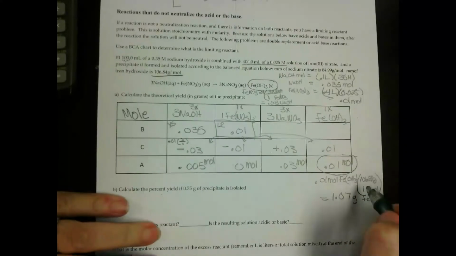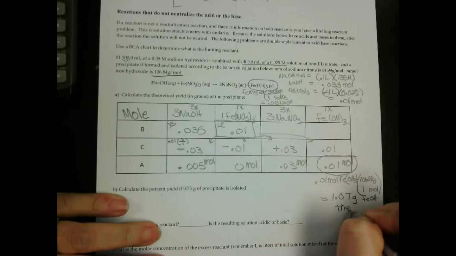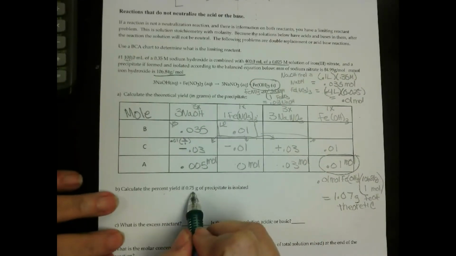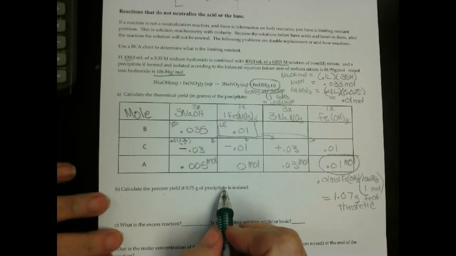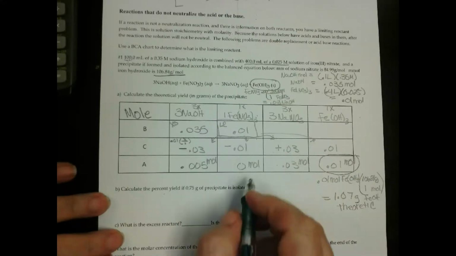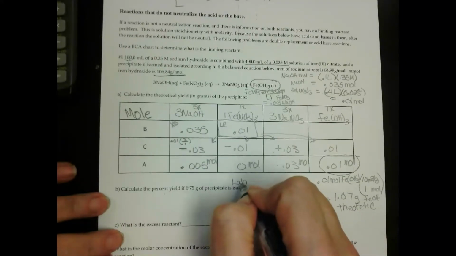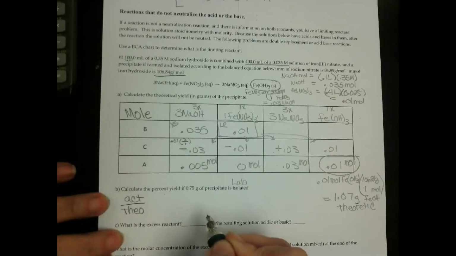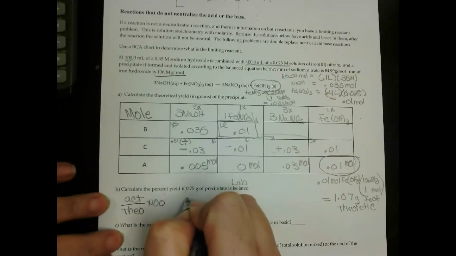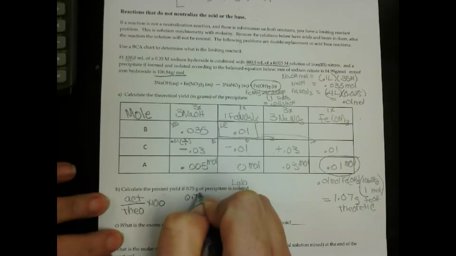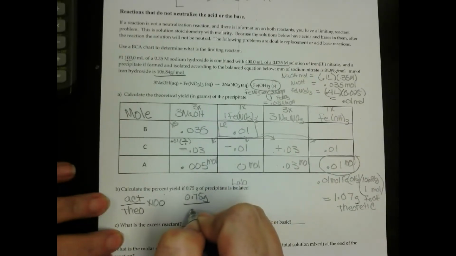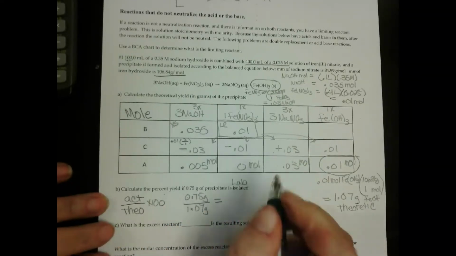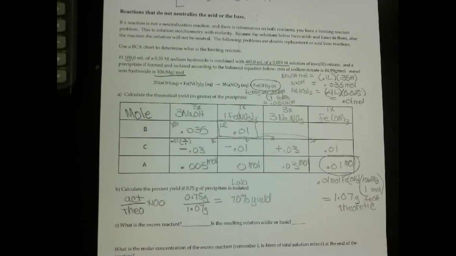So what I've calculated here is what should happen, and this is my theoretical. If I calculated it, it didn't really happen. So it says I have 0.75 grams of this precipitate isolated. That means that's what I got in the lab. And our percent yield is actual over theoretical times 100. So my actual is 0.75 grams. And I'm going to divide that by 1.07 grams. And that's going to give me roughly, that gives me a 70% yield.